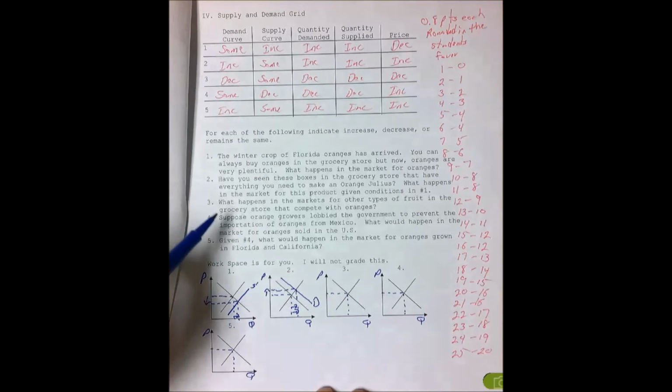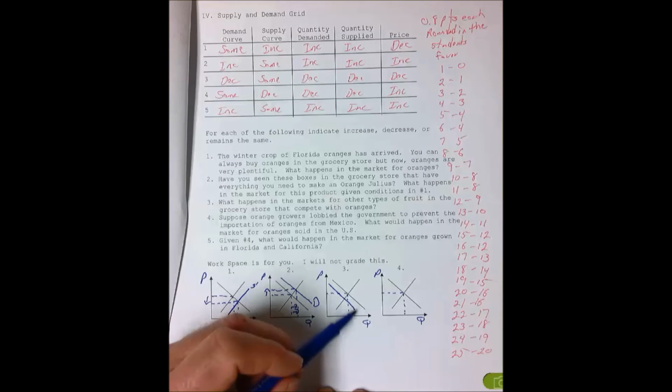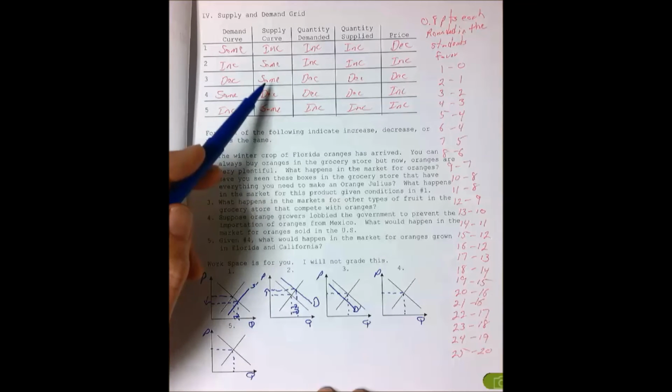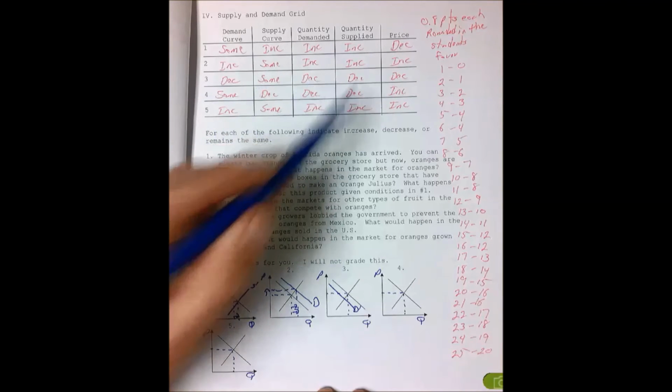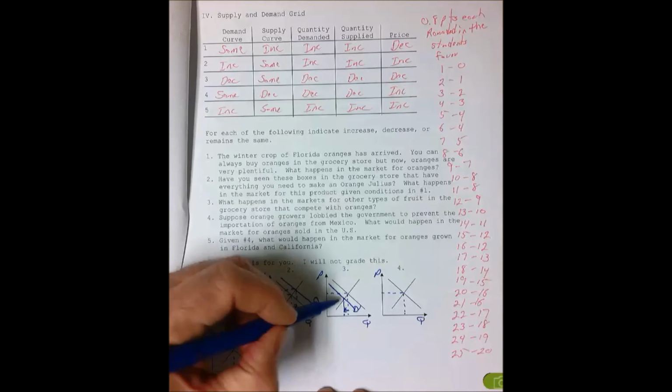Then number 3 says, what happens in the market for other types of fruit in the grocery store that compete with oranges? So things that would be substitutes for oranges. If oranges get cheaper and people buy more oranges, then they would buy less of these other things, whatever they are. So the demand curve would decrease, and the supply curve would stay the same. The quantity demanded and the quantity supplied would both decrease, can you see that? And the price would decrease.